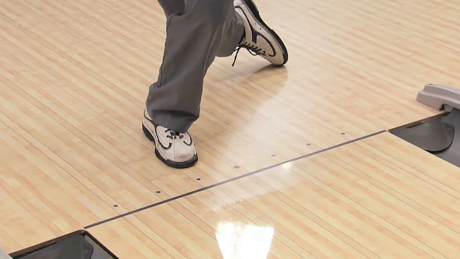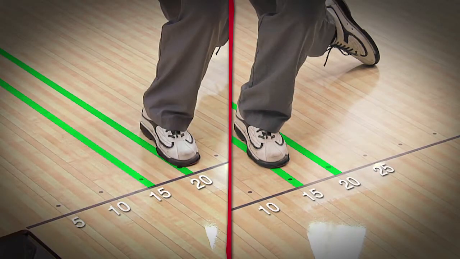Oftentimes as a right-hander they're going to slide a little further left than where they started, and as a left-hander they'll slide a little further right. And it could change depending on their launch angle. The more direct you're playing up the lane, you might not slide as far left from your starting position, but the more you're trying to open up the lane or players trying to hook the lane, they might slide 10 boards left of where they started.